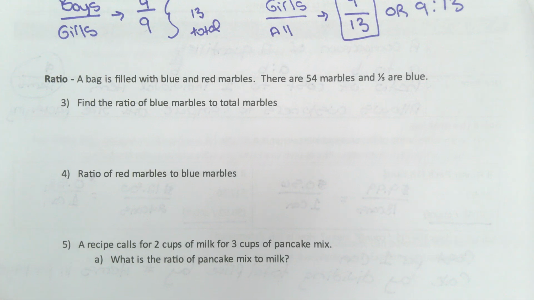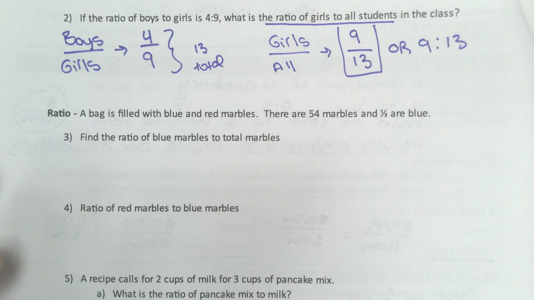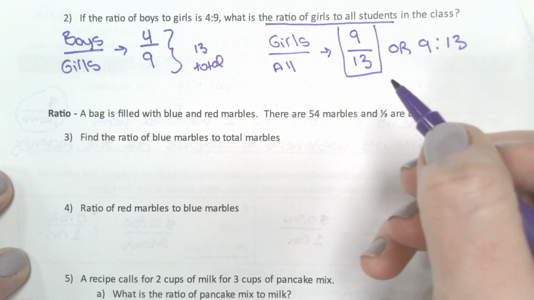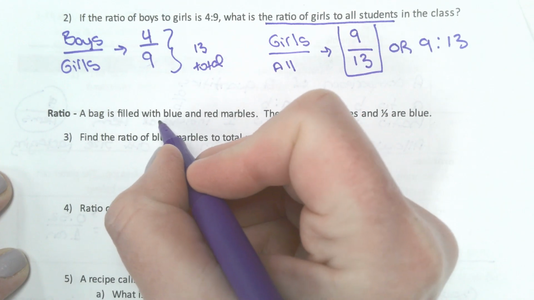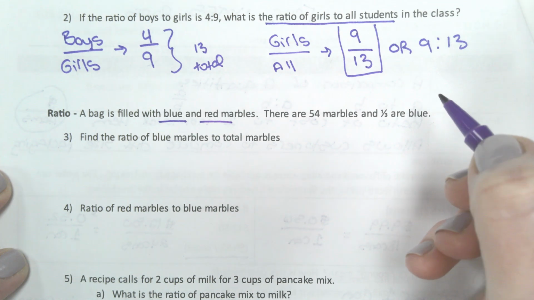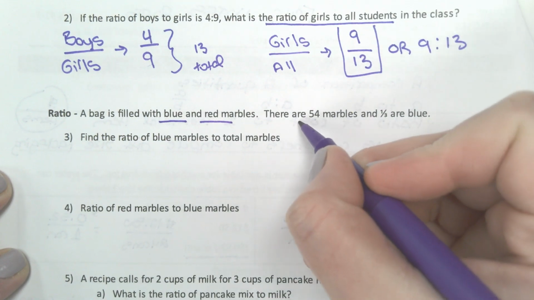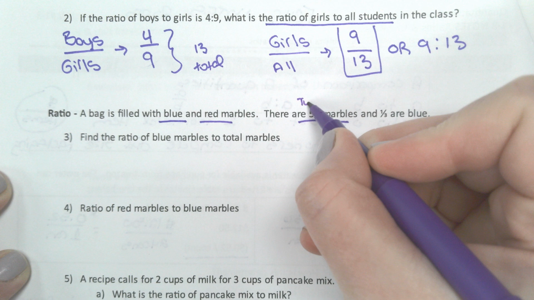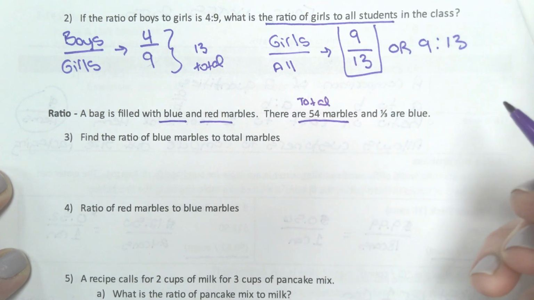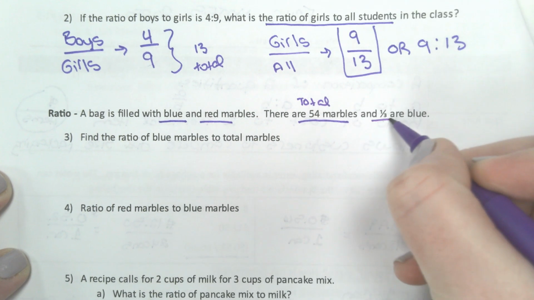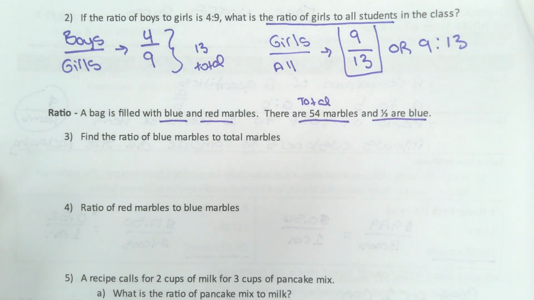We have a bag that is filled with some marbles. So we have blue marbles, we have red marbles. We have 54 total, and a third of them are blue. Find the ratio of blue marbles to total marbles.